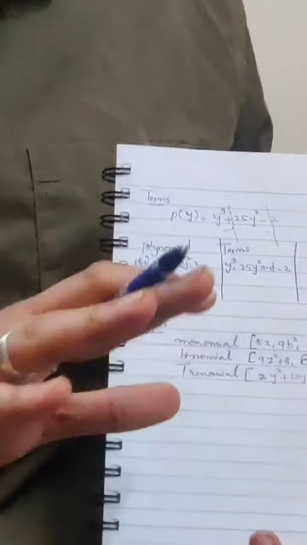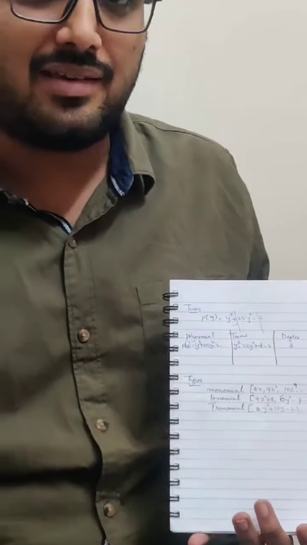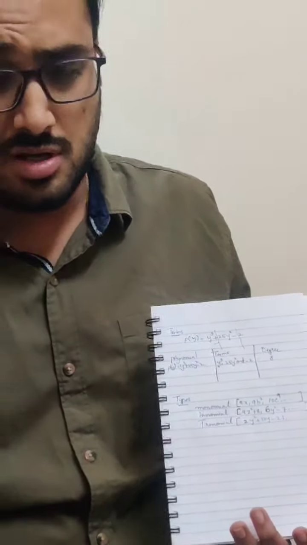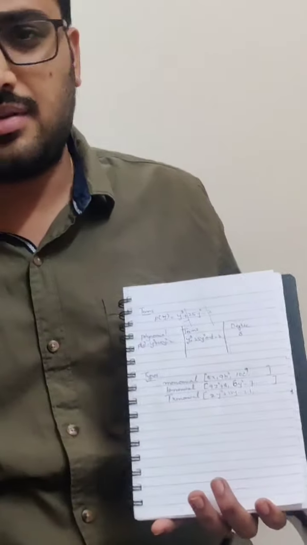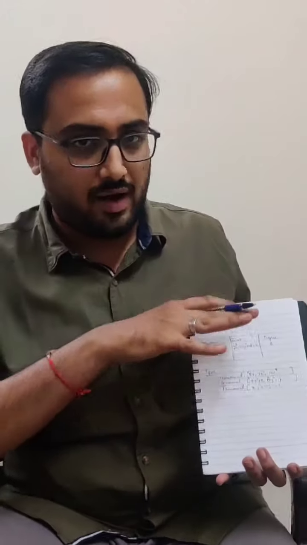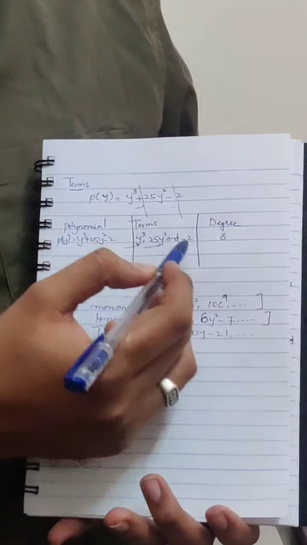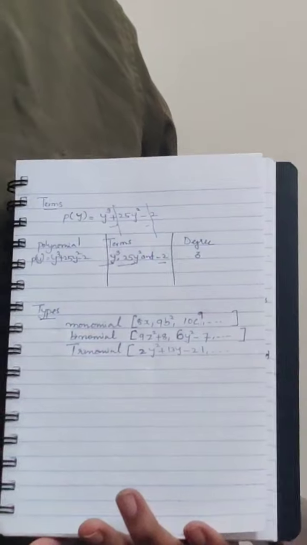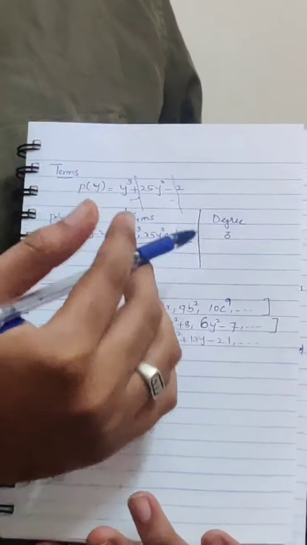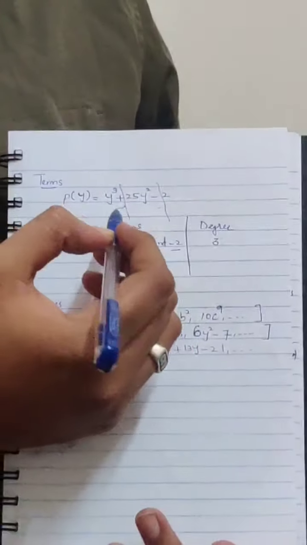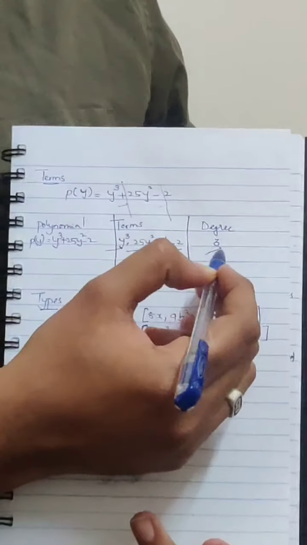Most polynomial expressions have mathematical operators, be it addition and subtraction, multiplication in rare cases, and division in very rare cases, which we might not see right now. As I said earlier, the terms here are y cube, plus 25y square, and minus 2. Touching our previous topic, the degree of this polynomial is 3.